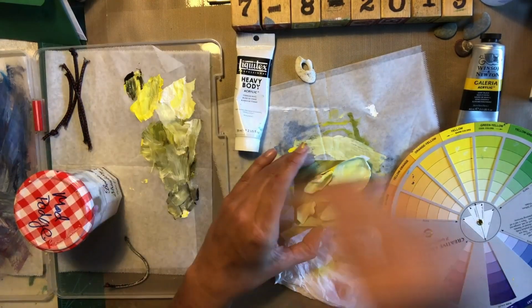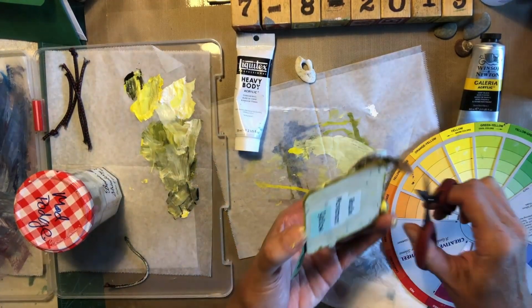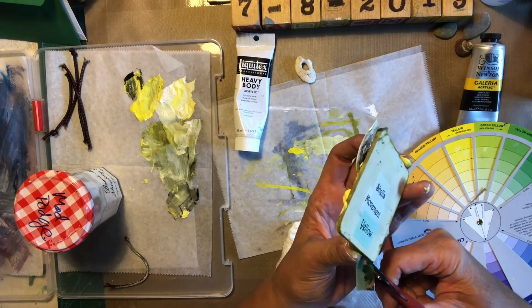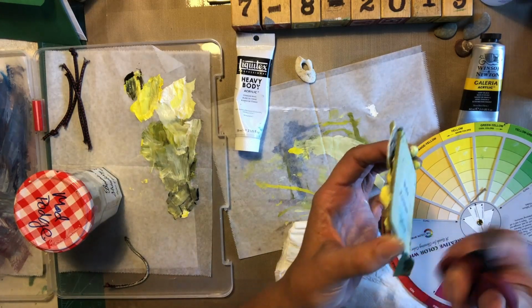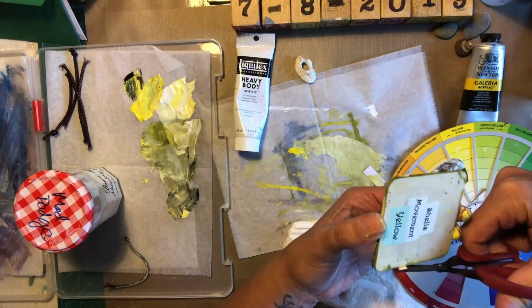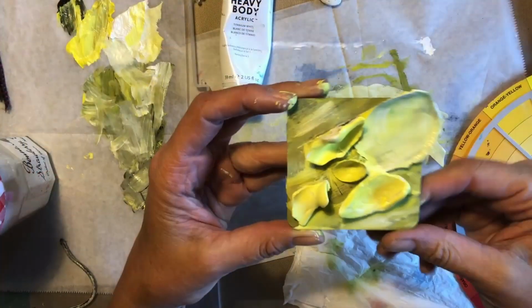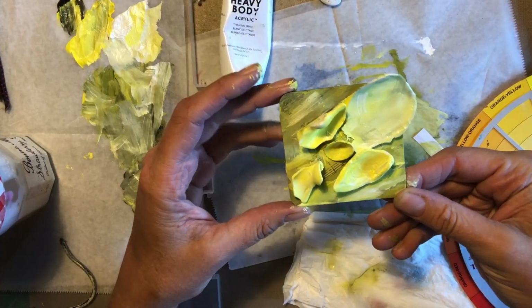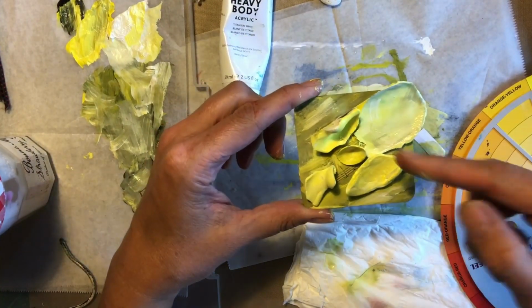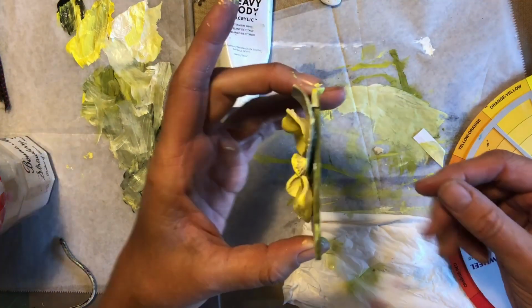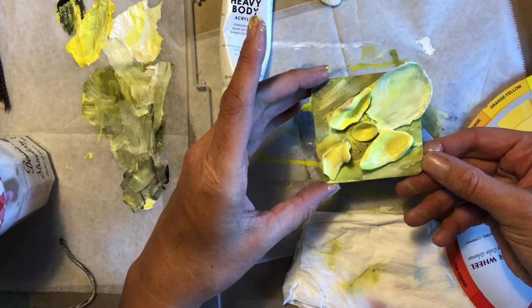Where are those scissors? All right, artists, I think that is a fine little composition. I think I will put just a touch more highlight on it when it dries. And we have shells, movement, and yellow.